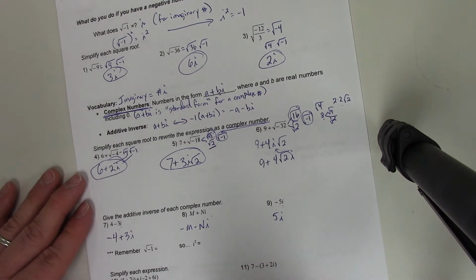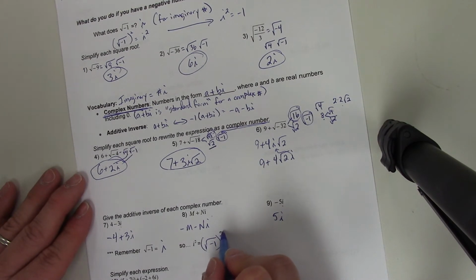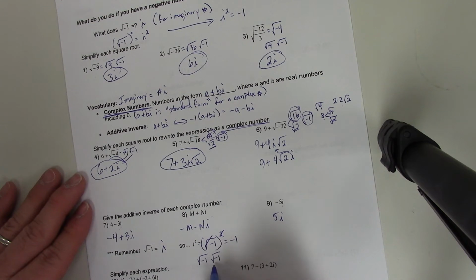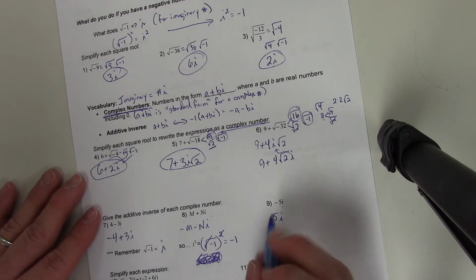Okay. Now again, remember, square root of negative 1 is what? i. So i squared. Well, I said that up top. Square that would be, well, let's take a look. What happens when I do that? I get square root of negative 1 squared. Well, what happens when I square things? This and this cancel out, and I get negative 1. The squares will cancel each other out.